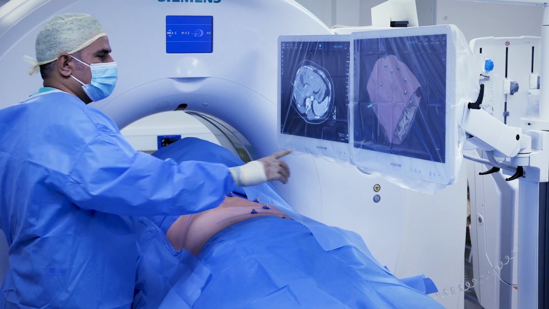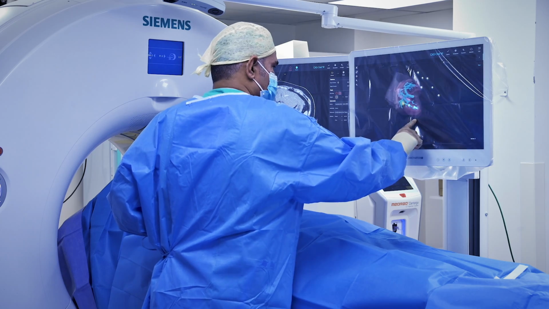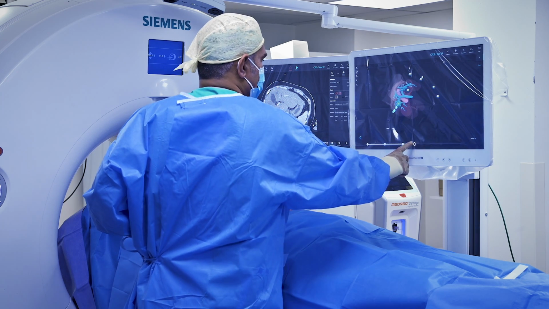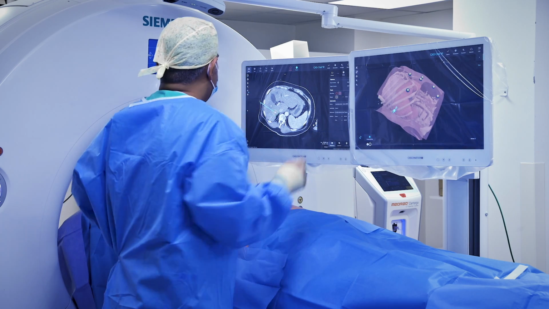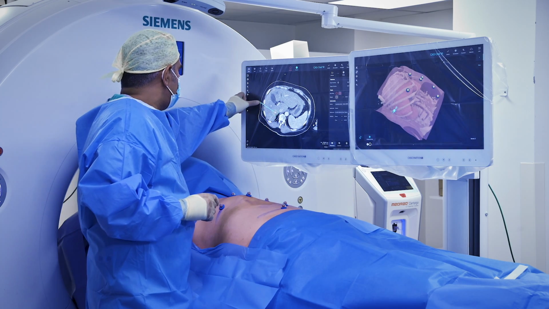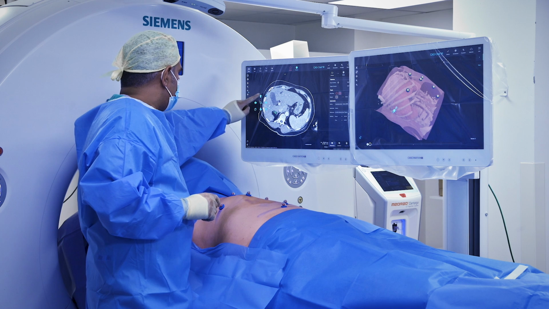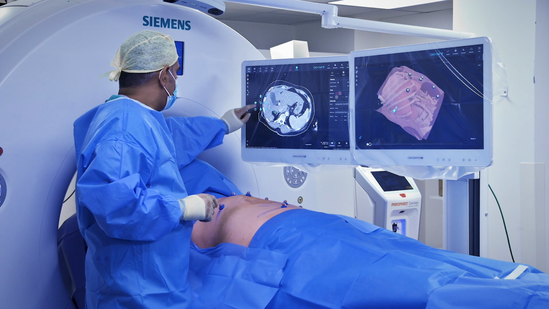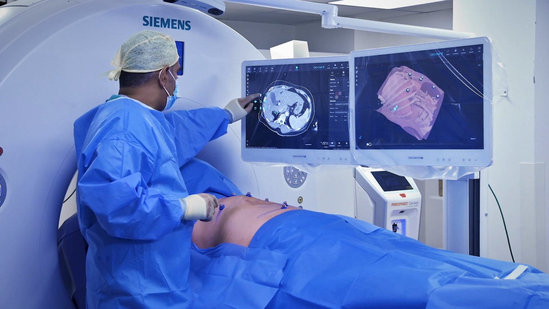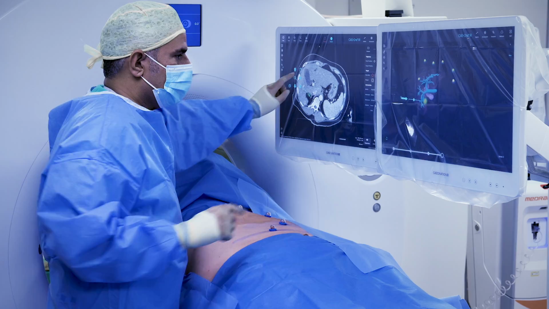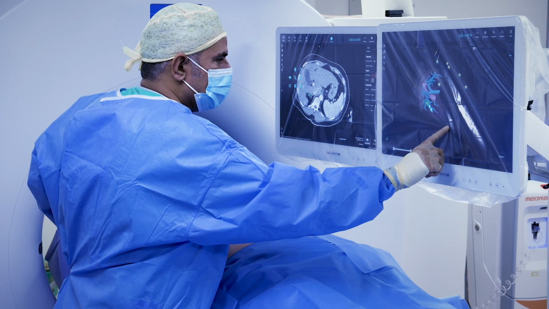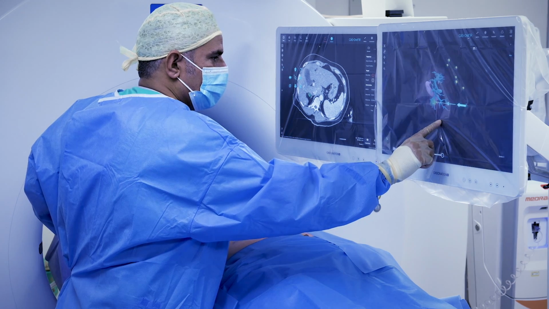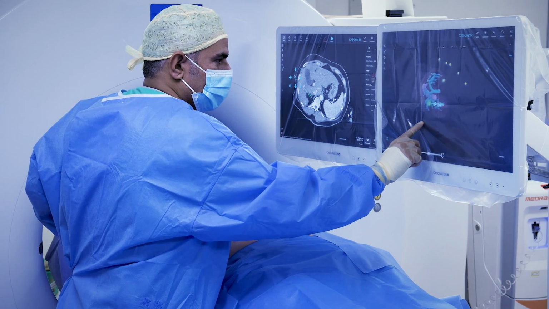If we go to the other screen now, there is a relatively small branch that may be potentially injured by the route that has been planned. So this is an example now where I might look to just slightly change the entry point, perhaps to something a little bit more vertical. What we will now see is that we're missing those branches and heading for the tumour there without injuring any significant vascular structure.